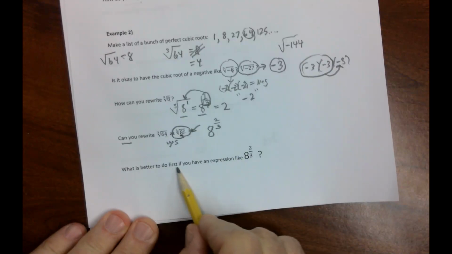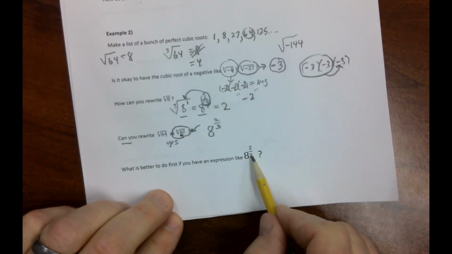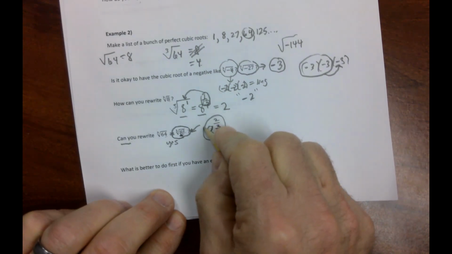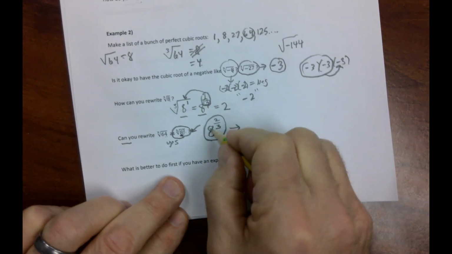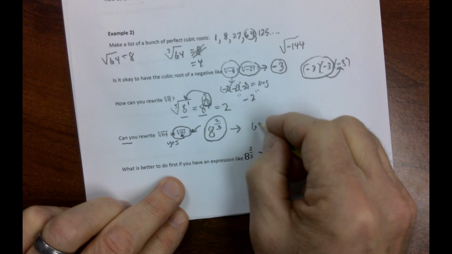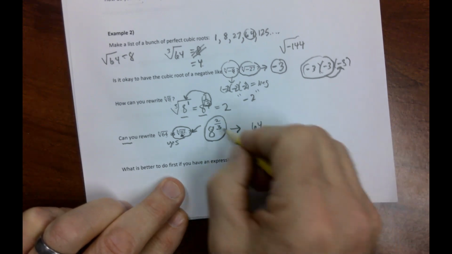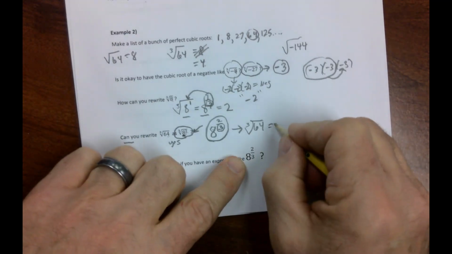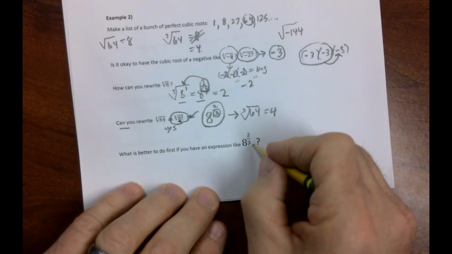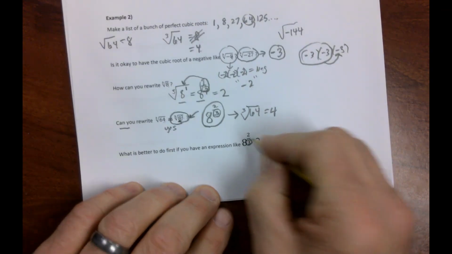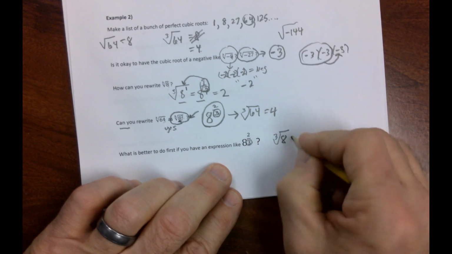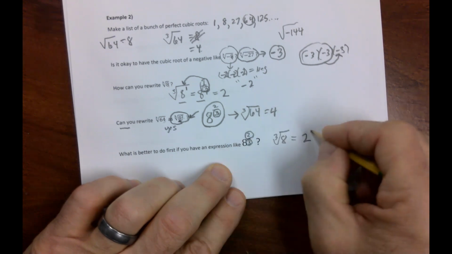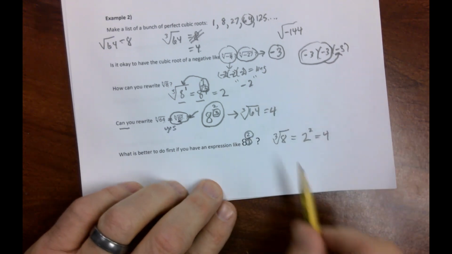And then all of a sudden we've got this problem. What is better to do first if you have an expression like 8 to the 2/3 power? Think of this as your math homework problem. Student number 1 says they're going to go 8 squared first, so they get 64. Is that okay to do? Well, let's check it. What's this? That is your index. Now, what's the cubic root of 64? Well, we said that. It's 4. What if a different student does this first, and they go the cubic root of 8? What is that? It's 2. Then they square it. You get 4. Notice we get the same thing.